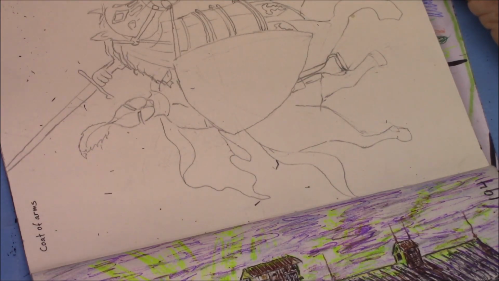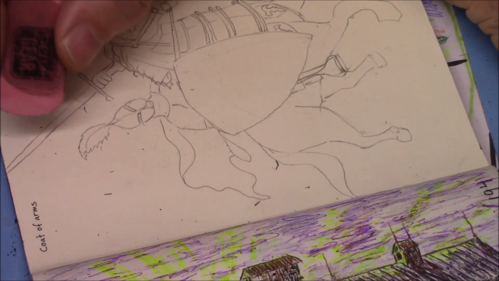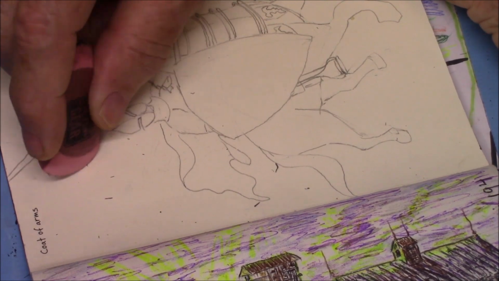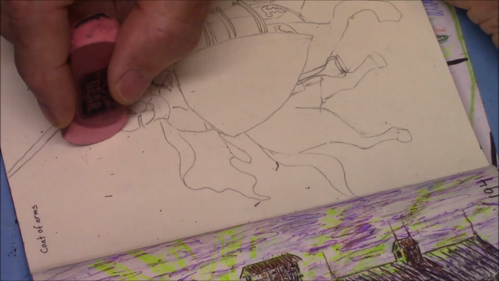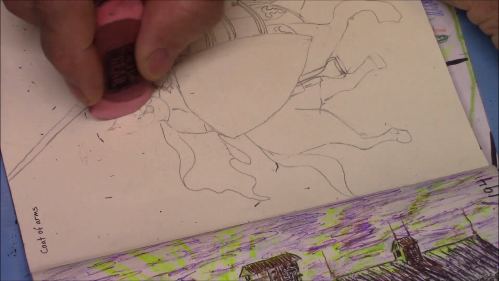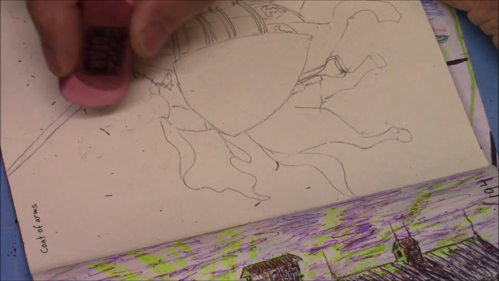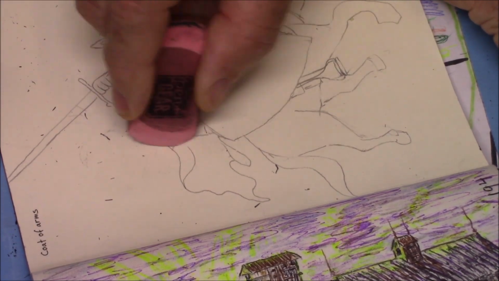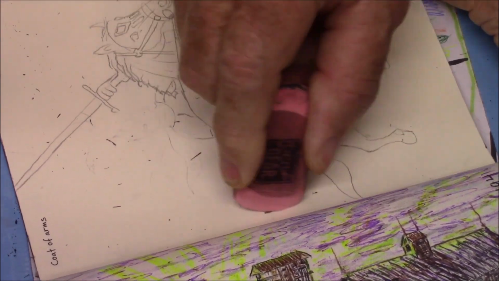Sometimes I think I ought to just sketch these things in, then get the eraser out and erase the whole thing, because that's what I do anyway. You ever notice that?